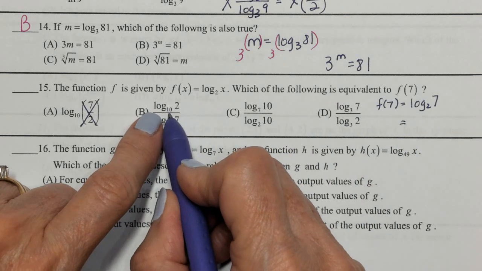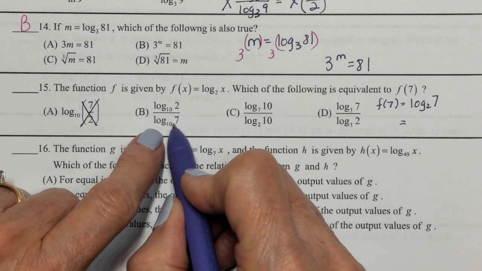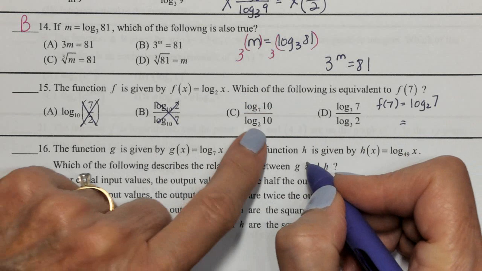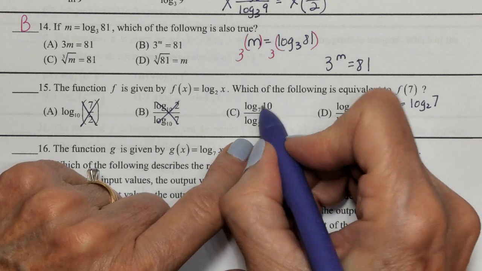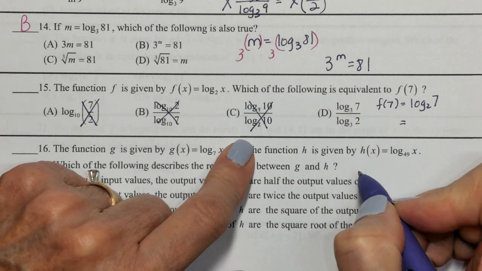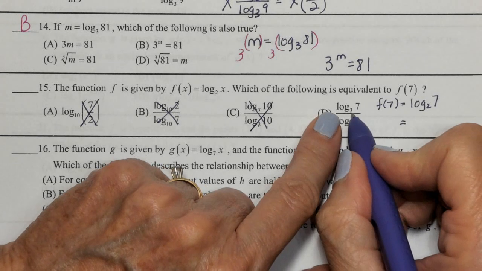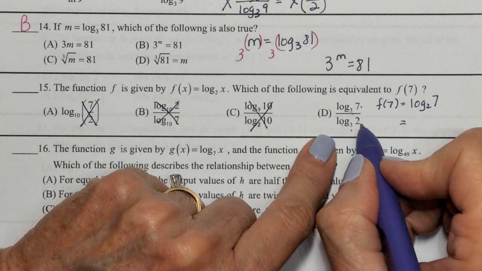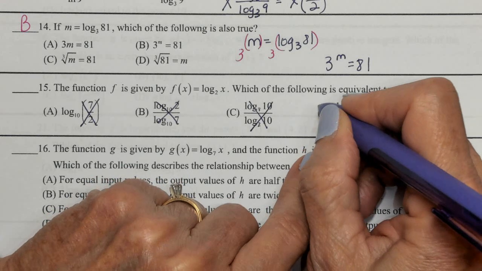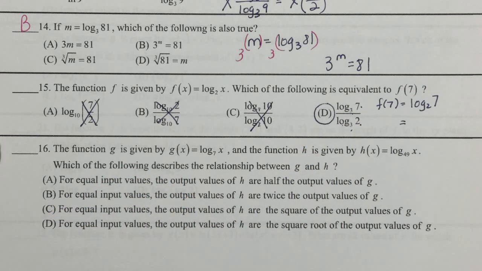They needed to have log base 10 of 7 over log base 10 of 2. This one's not true because we have different bases. Here we have log base 3 of 7 over log base 3 of 2. That one will work. So the only one that works there is D.